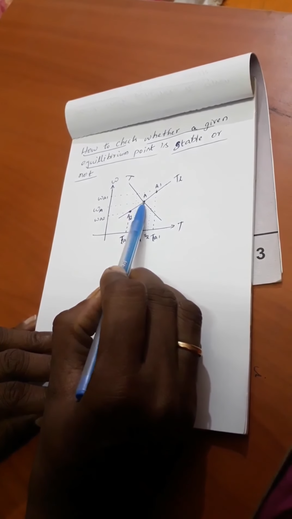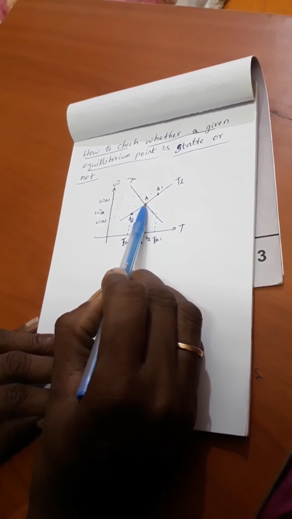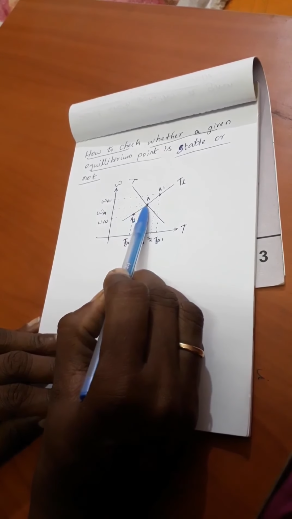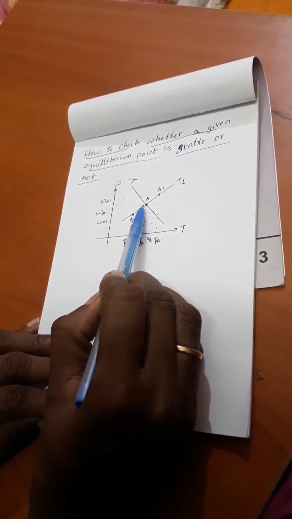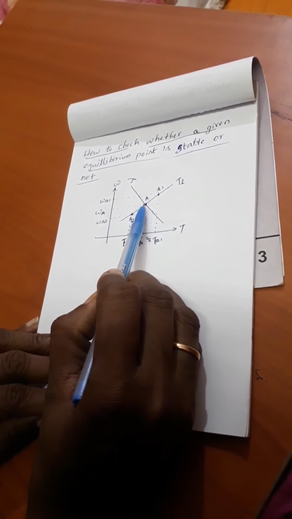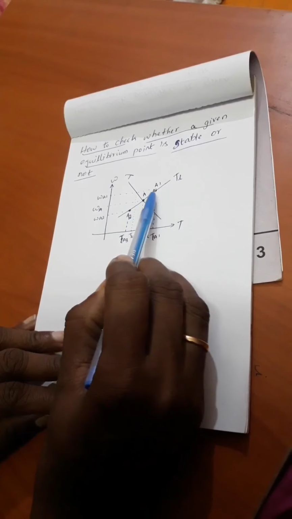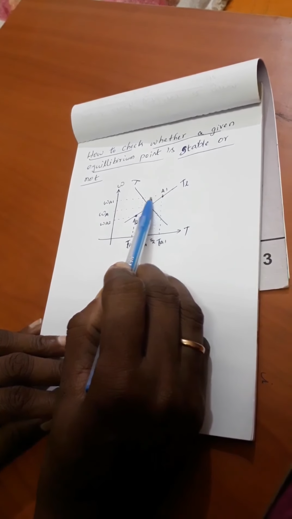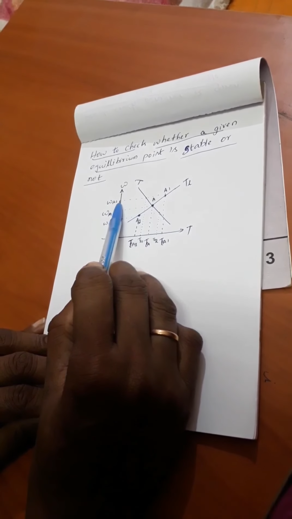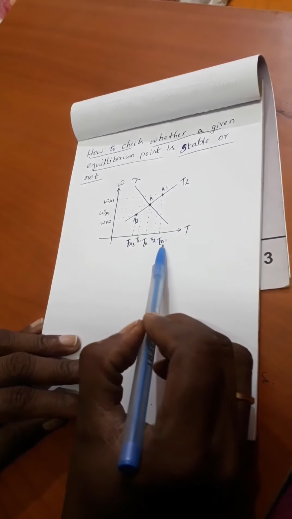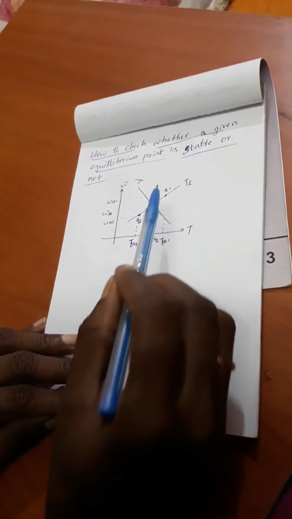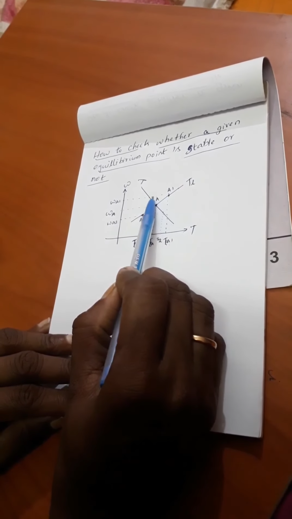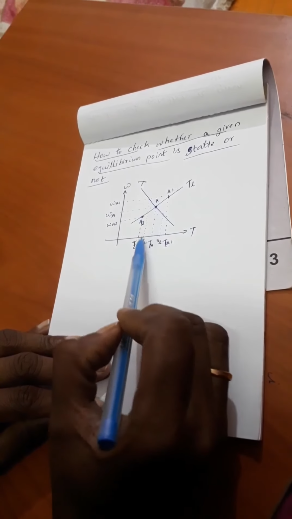Now let me check whether the point A is a stable point or not. For checking that, let us introduce some disturbance in the system. Due to that disturbance, the point A is now shifted to the point A1. At the point A1, the corresponding speed is omega A1 and the corresponding load torque is TLA1. And for that same point, the corresponding motor torque is TA1.